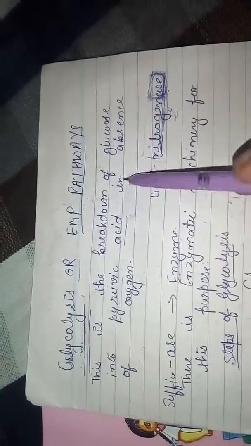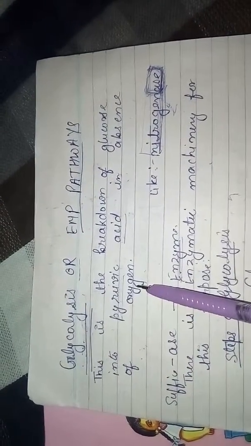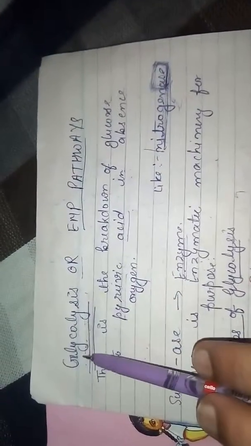Glycolysis or EMP pathway. What do we mean by glycolysis? This is the breakdown of glucose into pyruvic acid in the absence of oxygen. Before we discuss the steps of glycolysis, we will learn a term: enzyme.